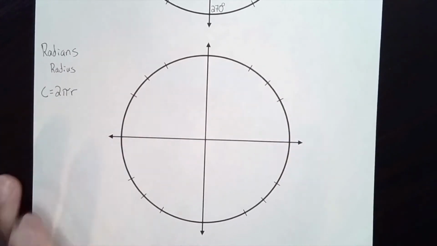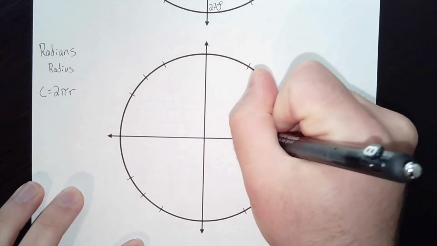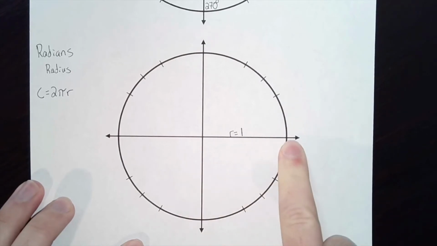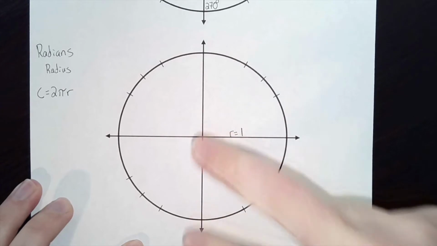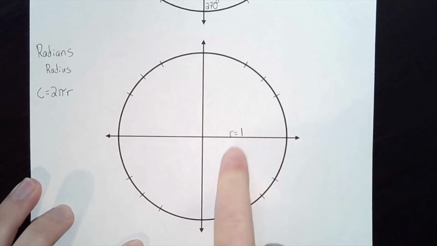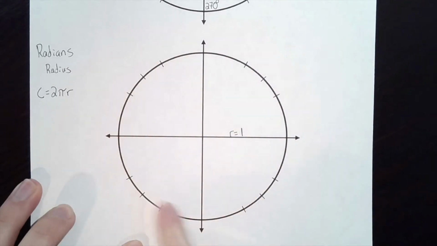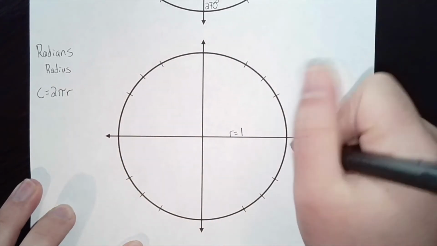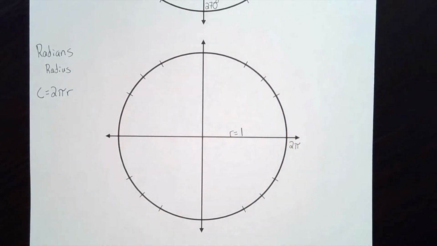Now the nice thing, and we didn't talk about this in the first video, is that with the unit circle, your radius is always 1. So going out to the side here is 1 unit, 1 unit up, 1 unit to the left, 1 unit down. What that means is I know the circumference of this circle, because I can plug the 1 in for r. So all the way around my circle, the circumference is going to be 2 pi. And that's my first radian.